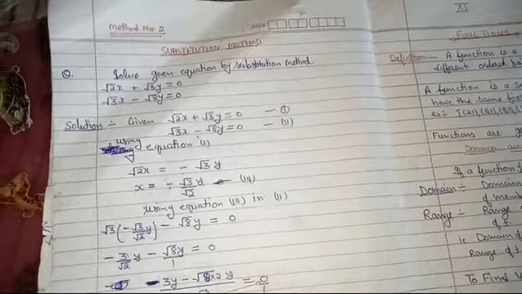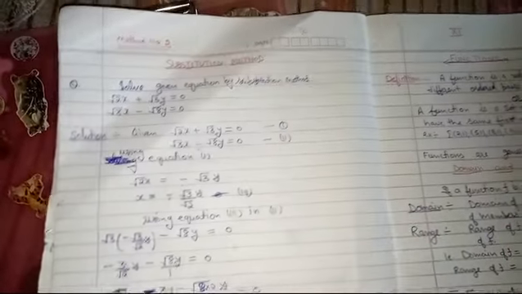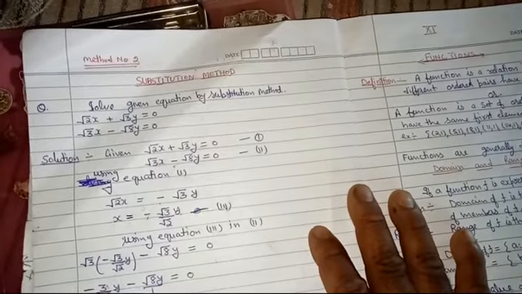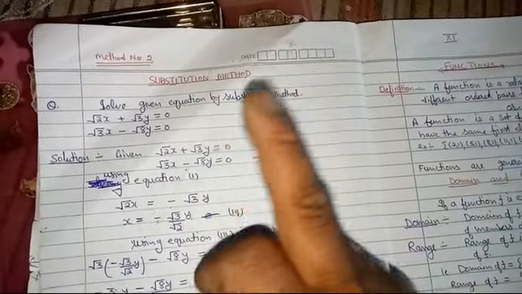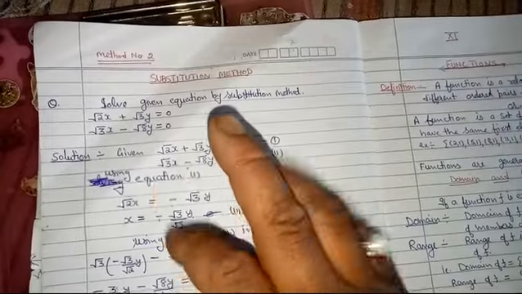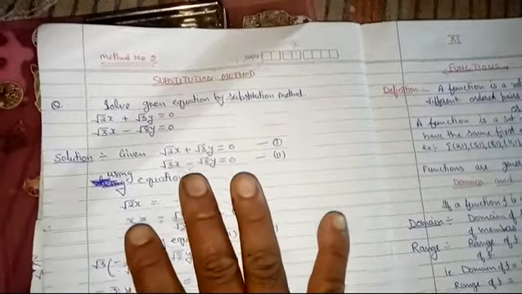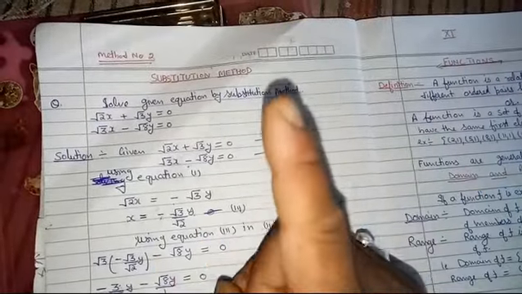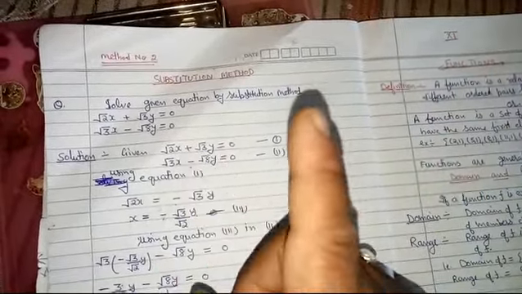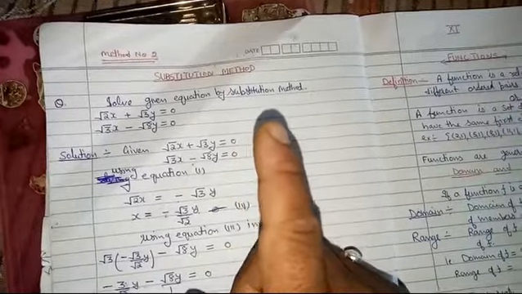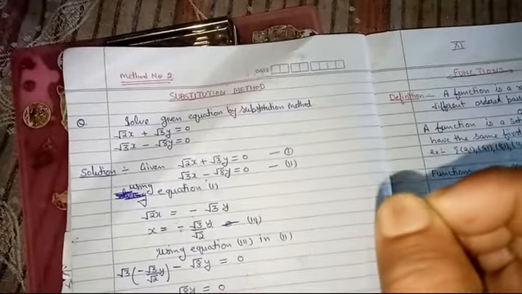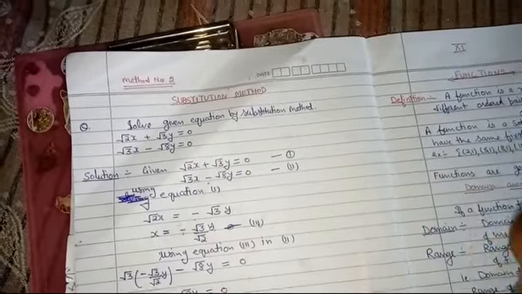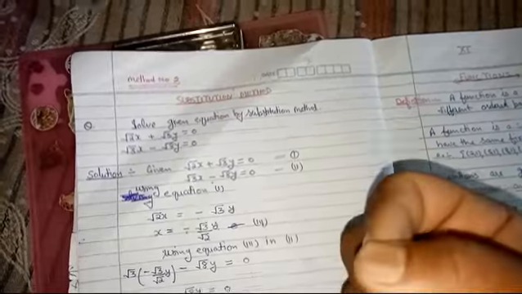Now the second method is the substitution method to solve a pair of linear equations in two variables. So I'm taking one example here. You have to understand this example properly. Then after that you have to solve question number 1 of the same exercise, all parts. And if you find any difficulty in any question there, then you have to write a message to me saying in which question you are feeling difficulties, then I will solve those questions in tomorrow's lesson.